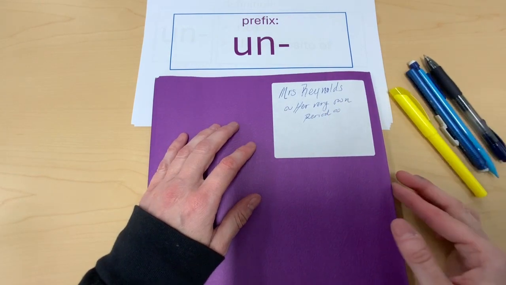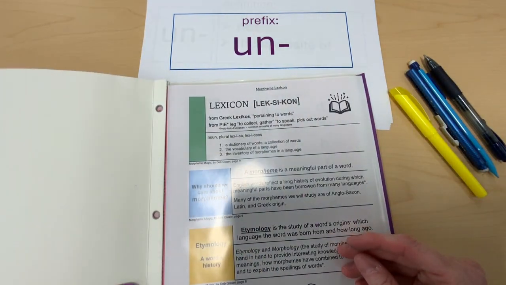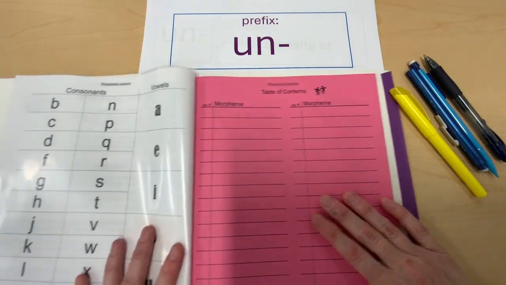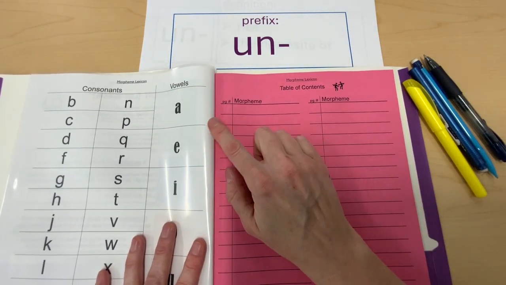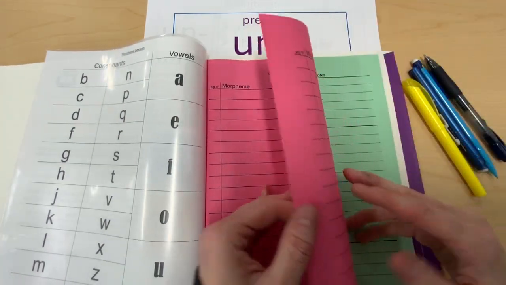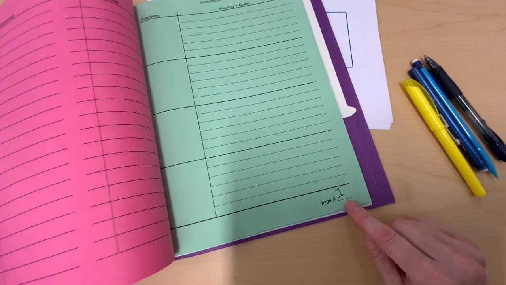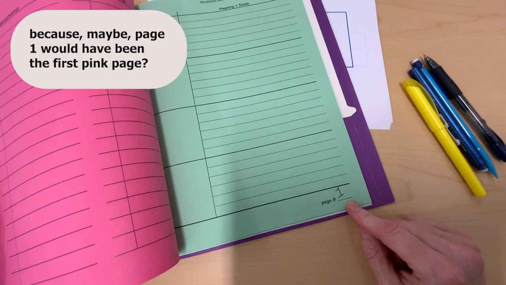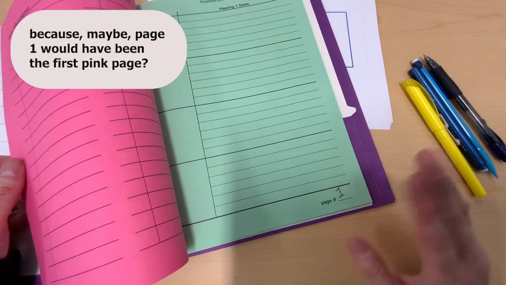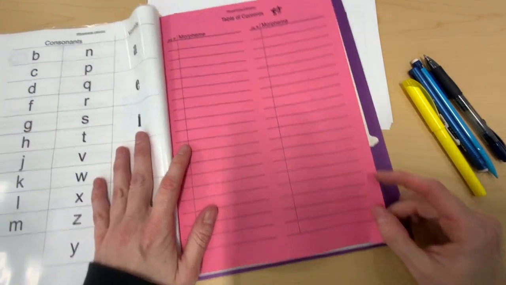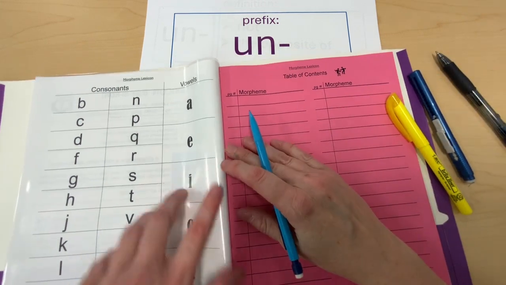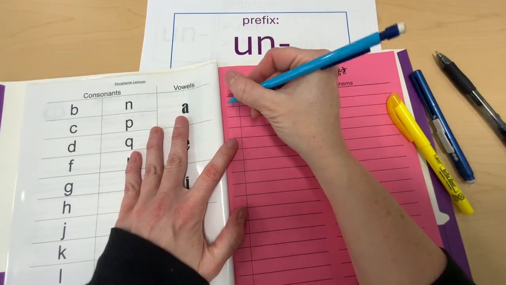So I'm going to open my lexicon and I'm going to go to my pink page. It says morpheme and page number. Now, when I skip my two pink pages, I've made this my page 1. If that seems illogical to you, I understand, but I've made the choice, I've written it in pen. So I'm going to come back here and take my pencil and write down the number 1.